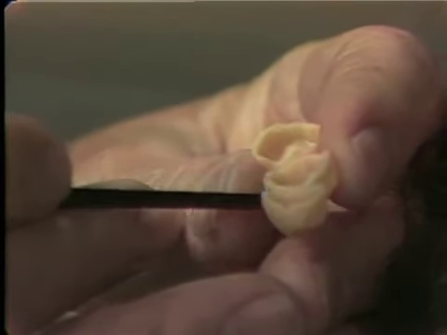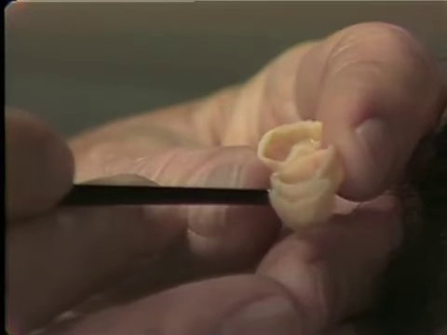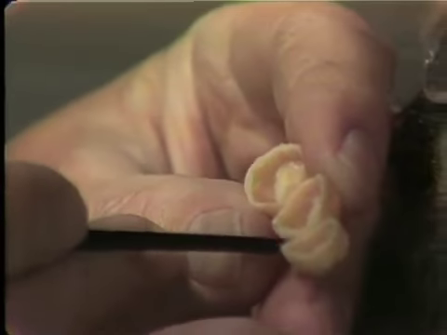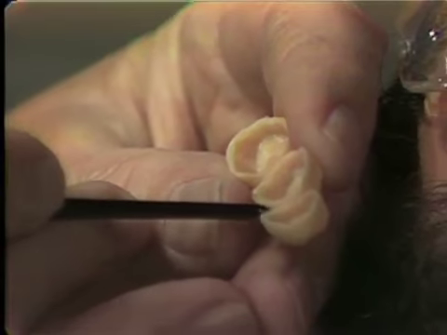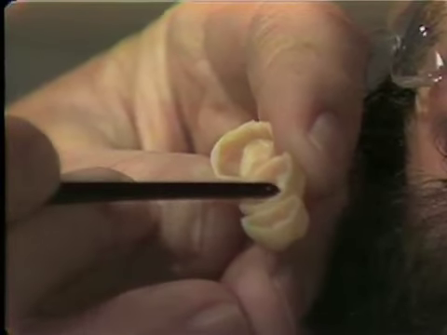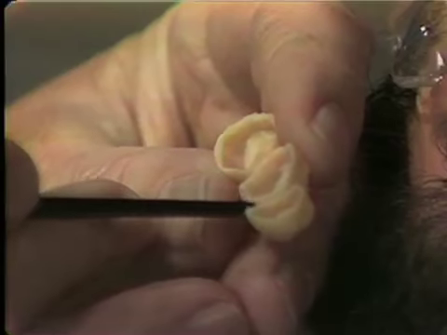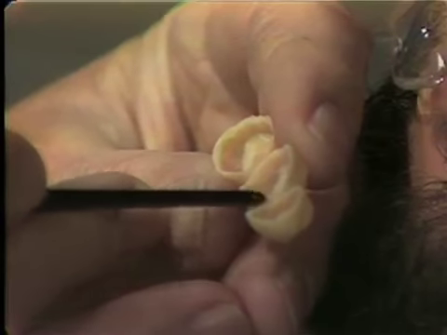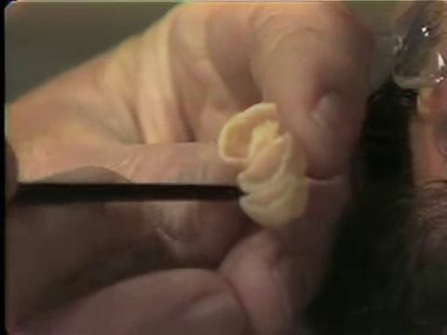This is an area where we prevented the patient from going between the teeth with the dental floss, and could cause some periodontal problems between these teeth. So open the embrasure so the patient can get in there with the toothbrush and keep this area clean.